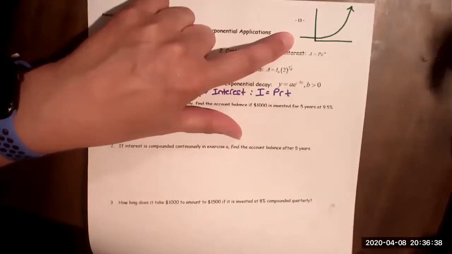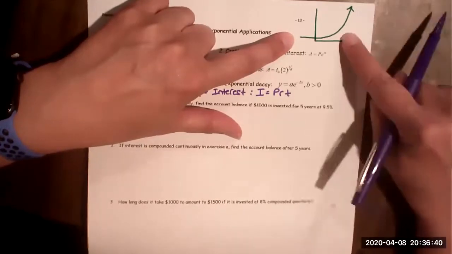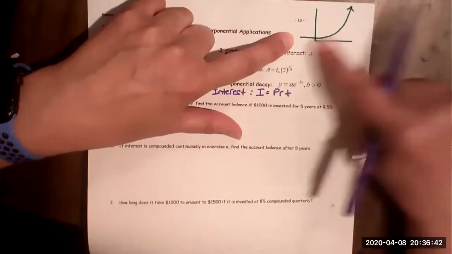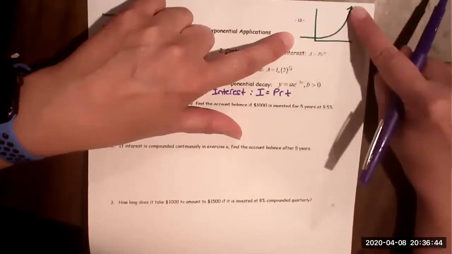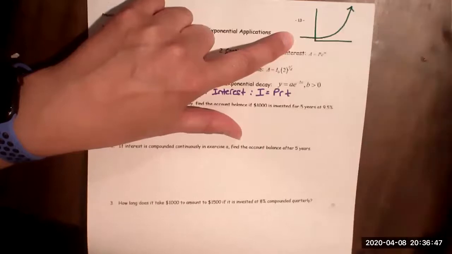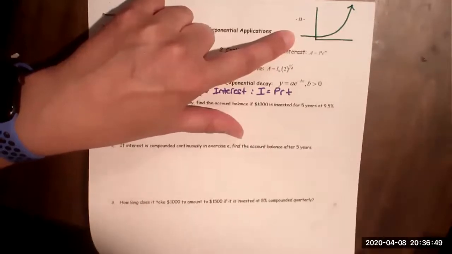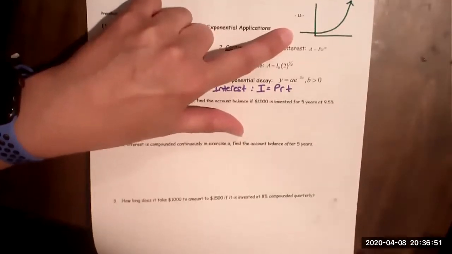Well, this is real life. This is what we're going through. This is why we're staying at home right now, because we're hoping that we can stop this exponential growth and flatten the curve. So that's kind of what we're doing right now. So the coronavirus is following an exponential growth pattern.